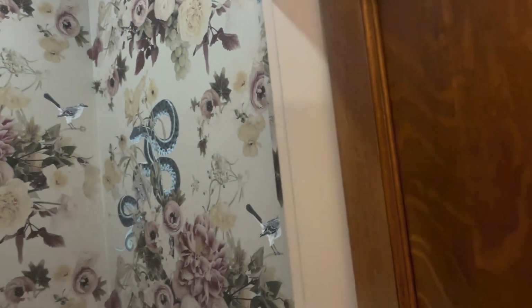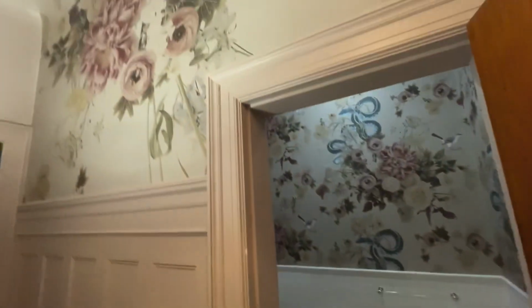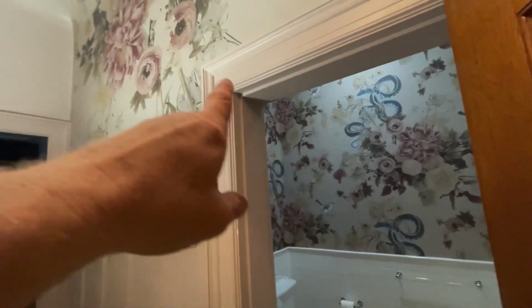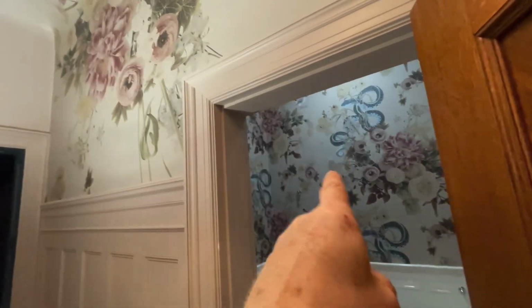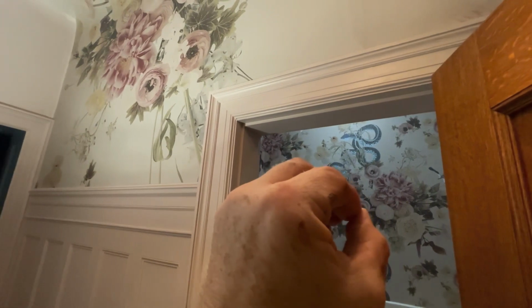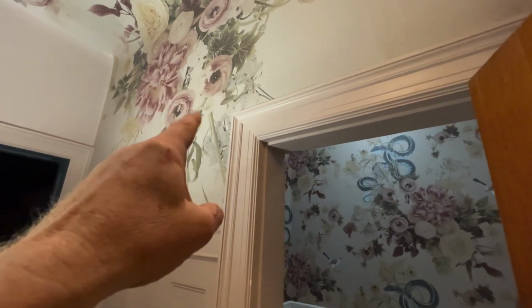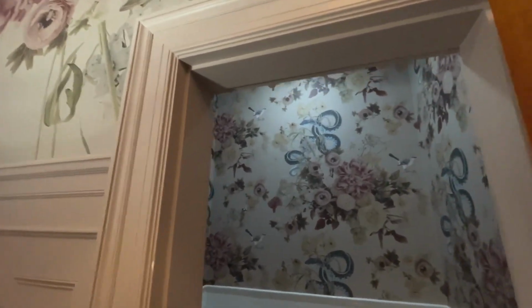And 2 weeks ago, I hung this in the bathroom right outside of this. Now this wall covering is the sister paper to this. This wallpaper is this wallpaper without the snakes. It's just that the manufacturer went like this on their screen and opened this one up to this. You can see that the flowers are much bigger.